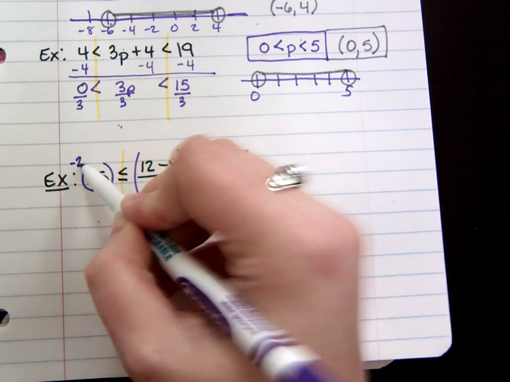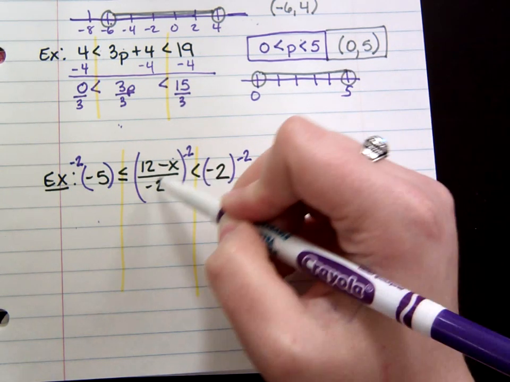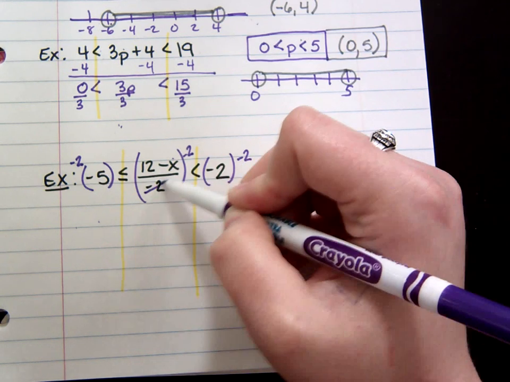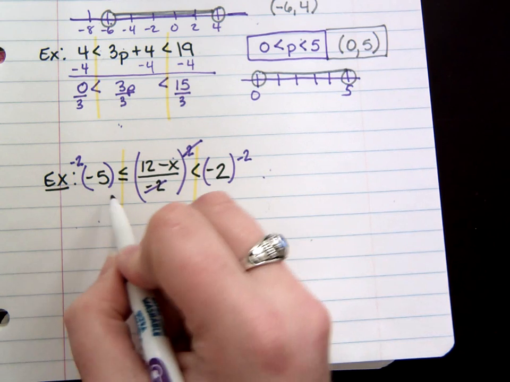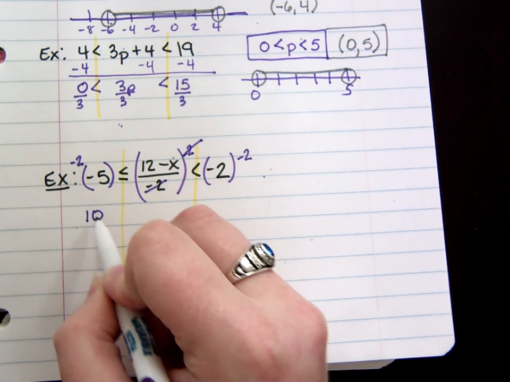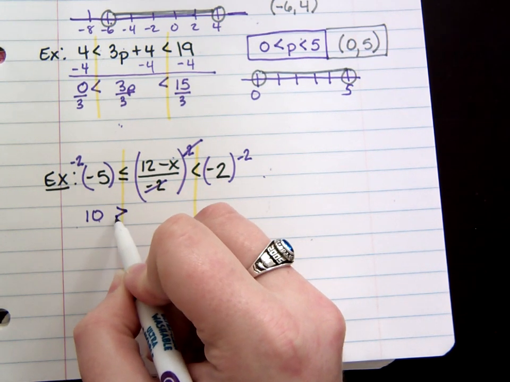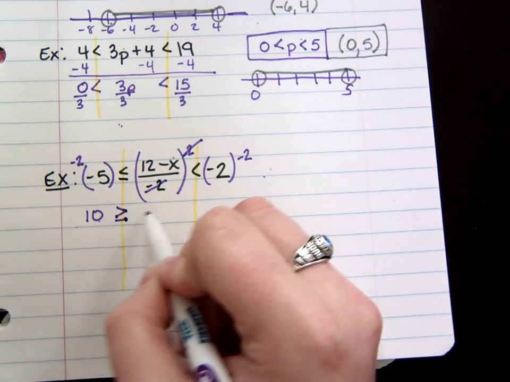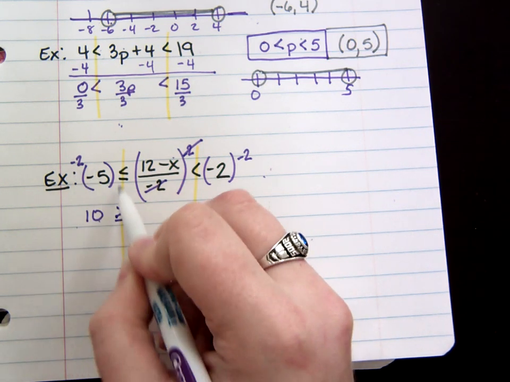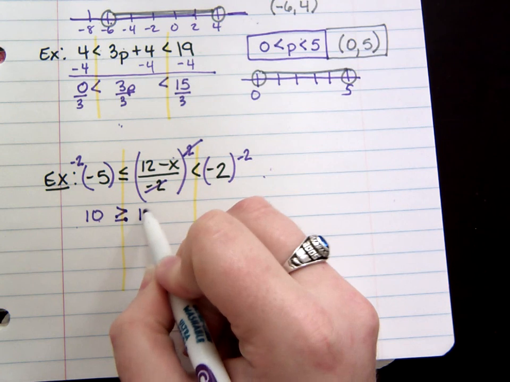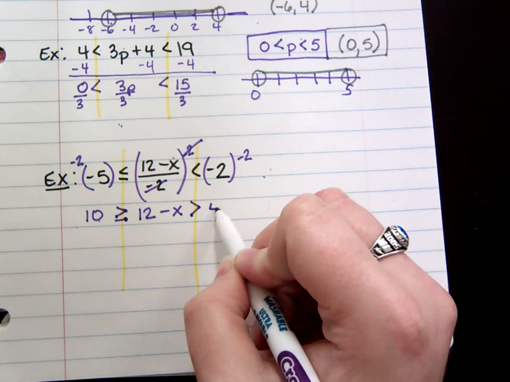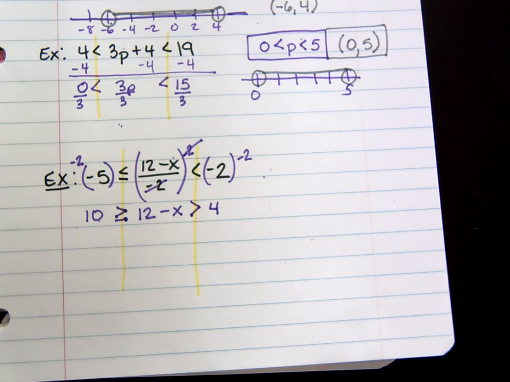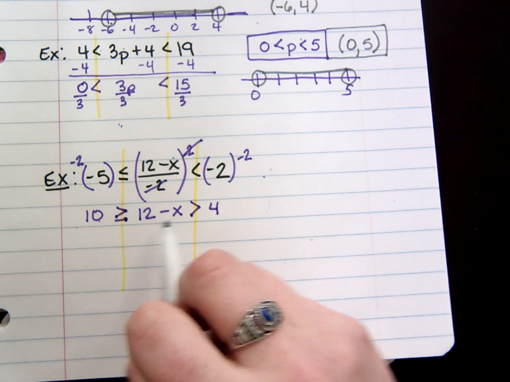And remember that multiplying by the -2 here, the only thing it does is it cancels out the denominator. So now I have positive 10 greater than or equal, because I multiply by a negative, don't forget it flips the sign, 12 minus x greater than 4. The next step in getting x by itself is to move the 12 by subtracting.